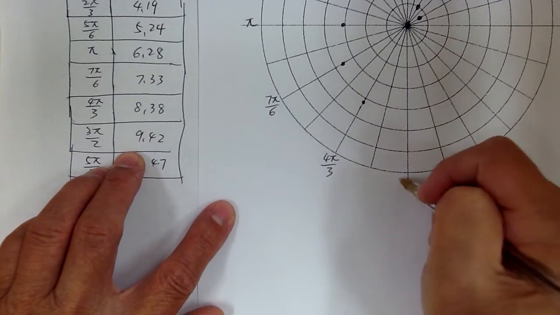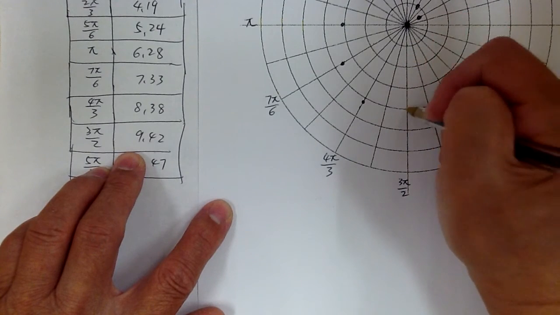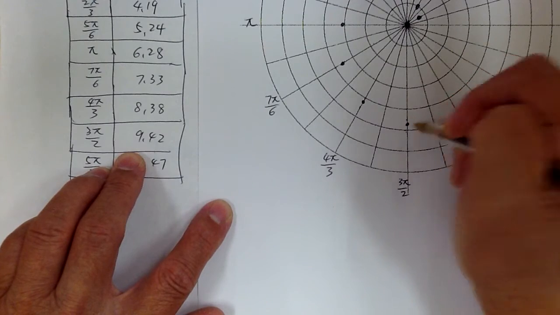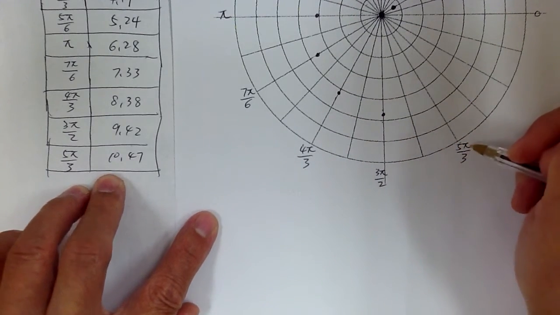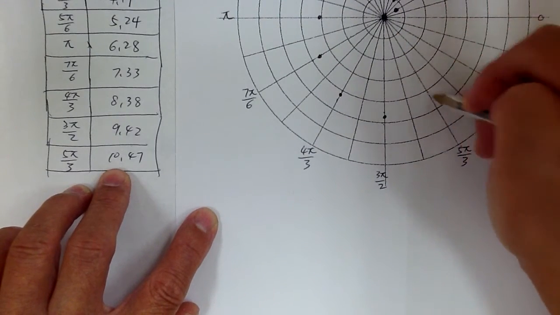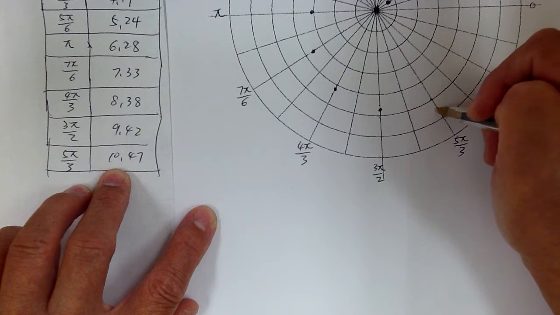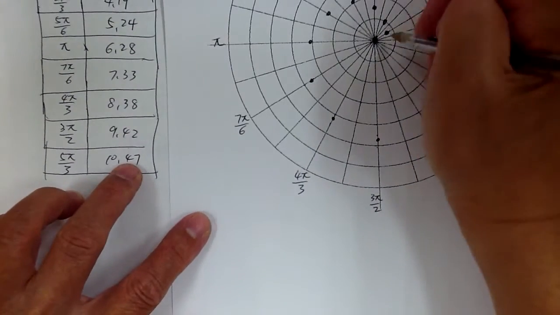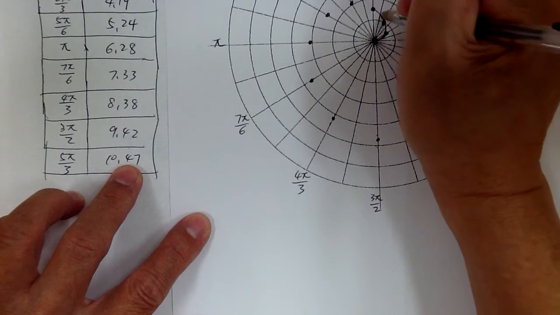And next one, 3 pi over 2. 3 pi over 2 is 9.4, so 2, 4, 6, 8. Here's 9 and here's 10, so 9.4 is about halfway between 9 and 10. And then 5 pi over 3 would be about 10.5, so 2, 4, 6, 8, 10. Here's 10, this is 11, so 10.5 is about over here. Okay, and after that, you're going to connect the dots and make a smooth curve.